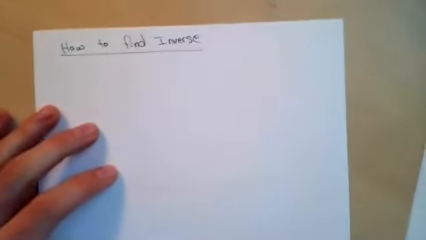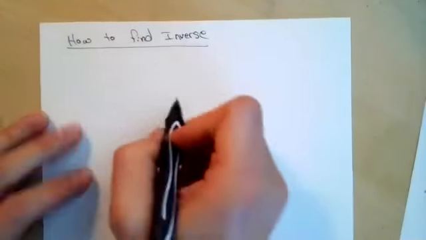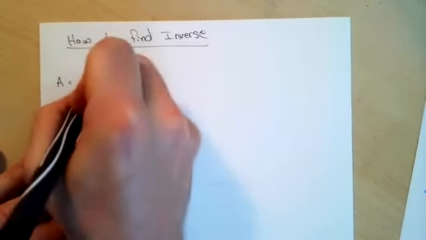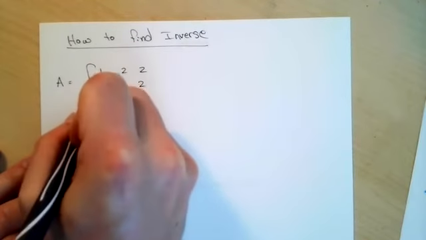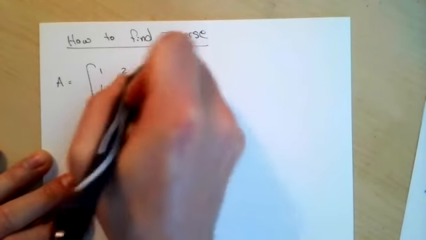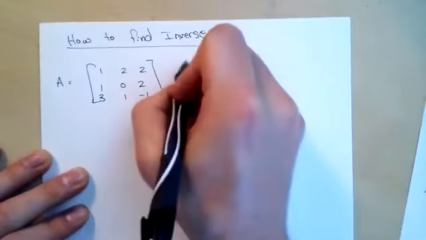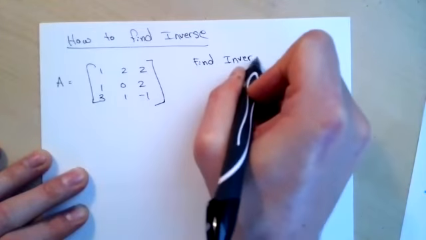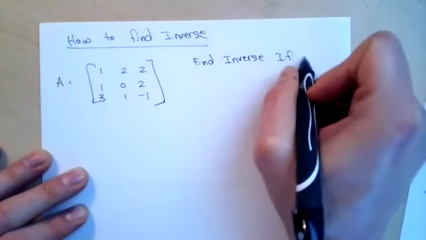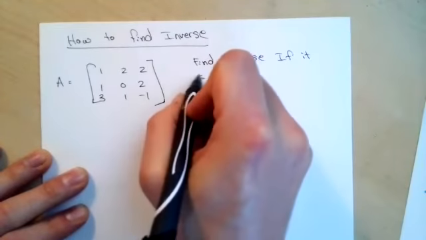Okay. So let's say we have a matrix A, and our problem just says to find the inverse if it exists.